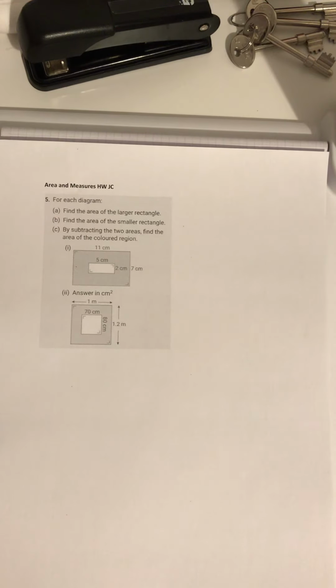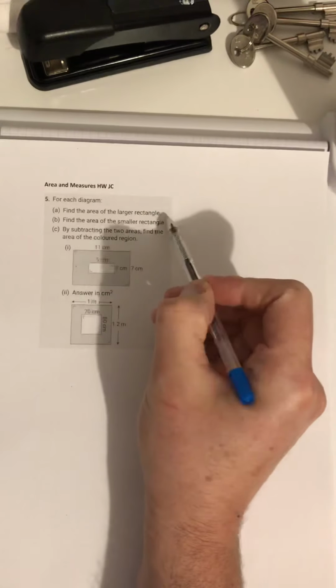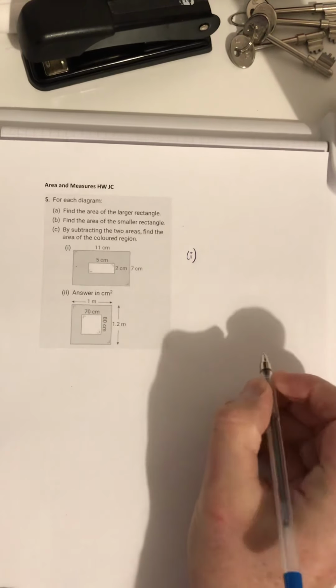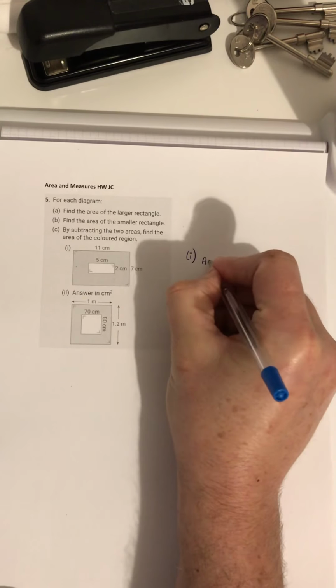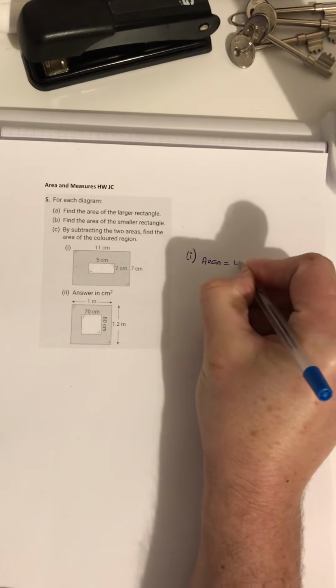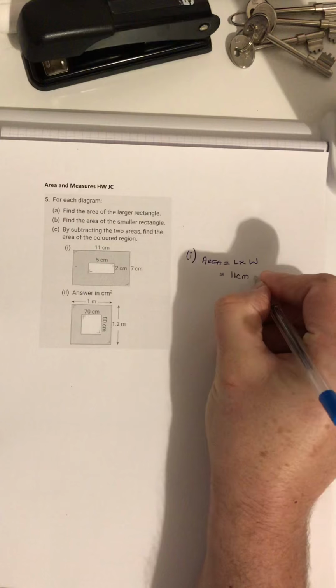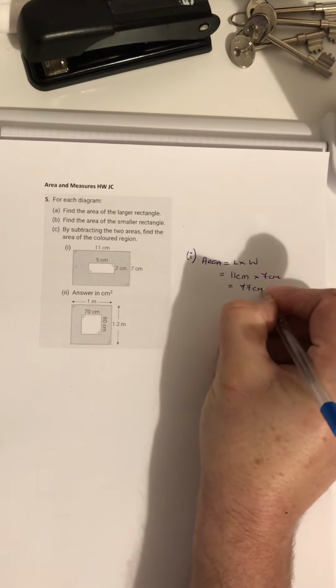So here we have a short little question on area and volume for you. We're well capable of doing, no doubt at this stage, I'd say. So for each diagram, find the area of the larger triangle or rectangle. So for part 1, the larger rectangle. In the shape of a rectangle, area is equal to length by width, which in this case will be 11 centimeters multiplied by 7 centimeters, which is 77 centimeters squared.